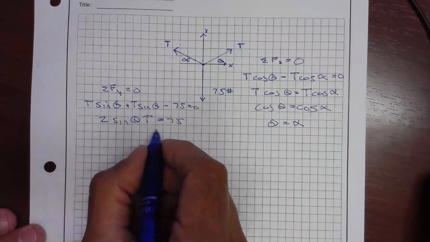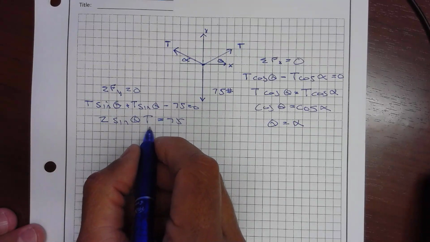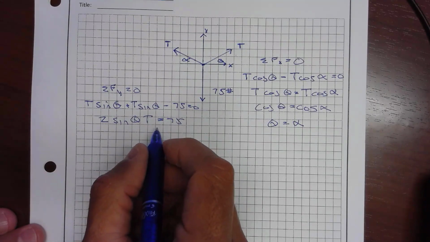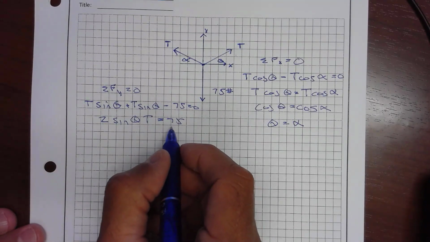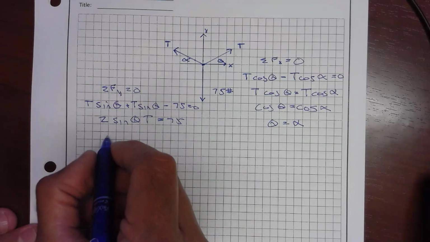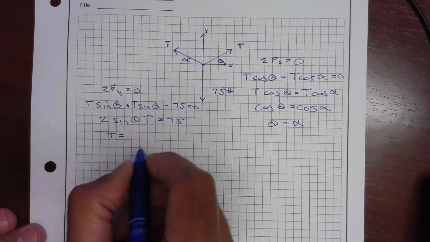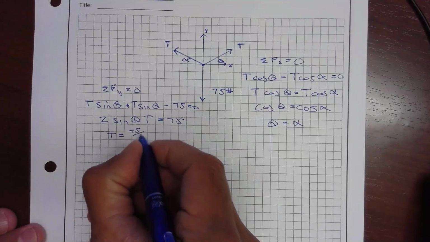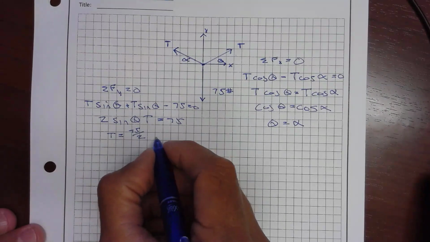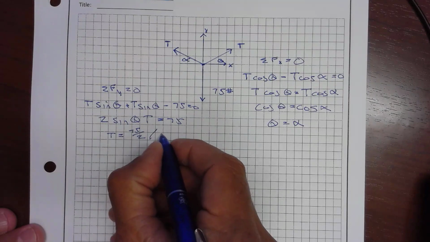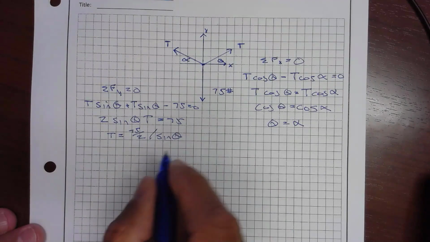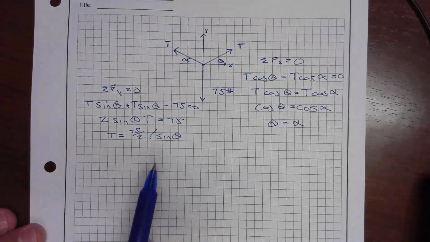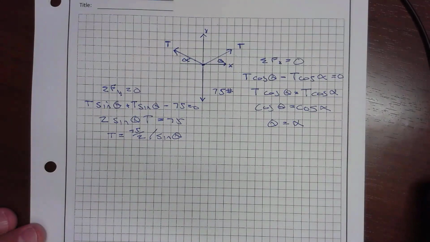Solving for tension, I'm going to get tension is equal to 75 divided by 2 divided by sine of theta. So now we have tension in terms of theta.